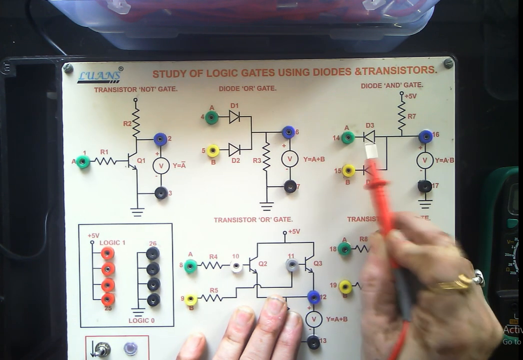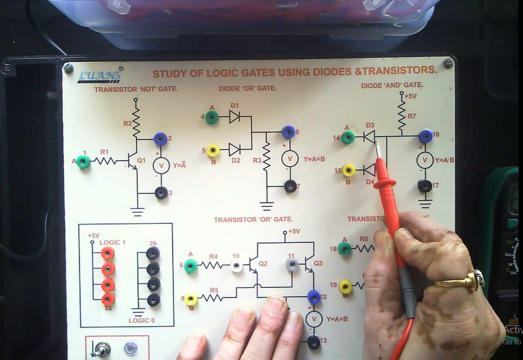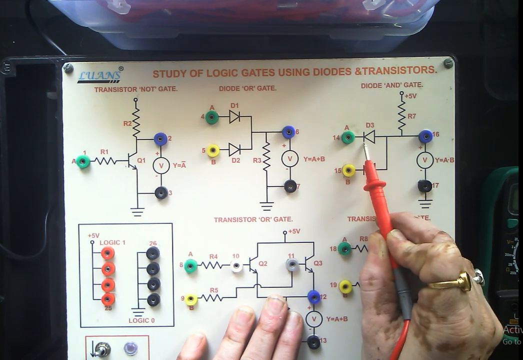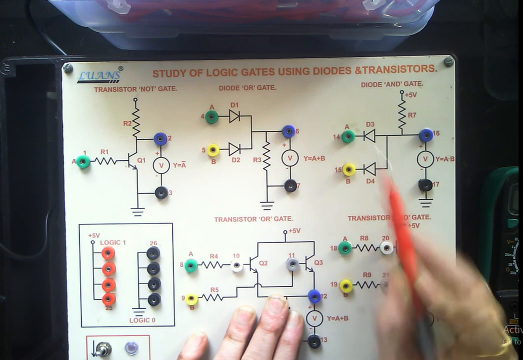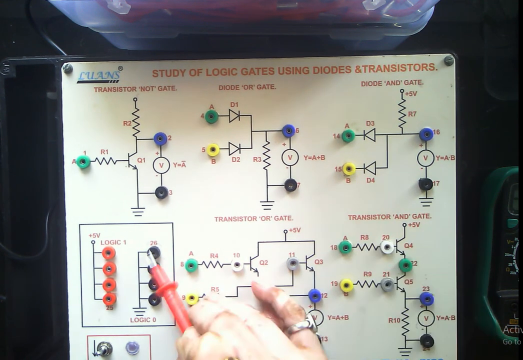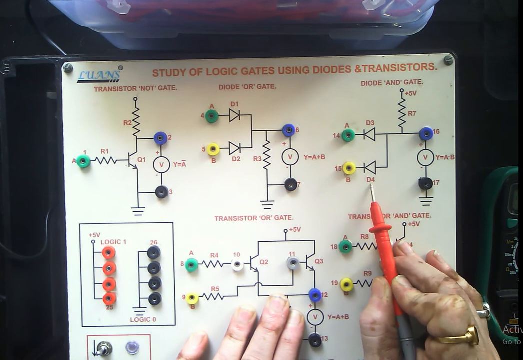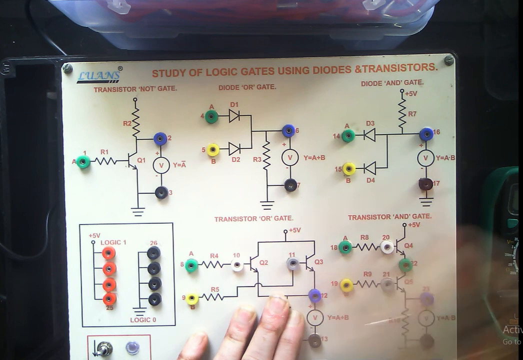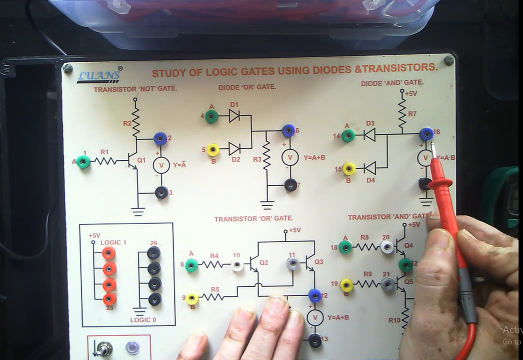When both the terminals are at high logic, and that is 5 volt, there is no question of conduction through this diode. However, this diode D4, since this terminal is connected to ground, will be conducting. Since this diode will be conducting, entire current will pass through the diode. Again, we will have no voltage.